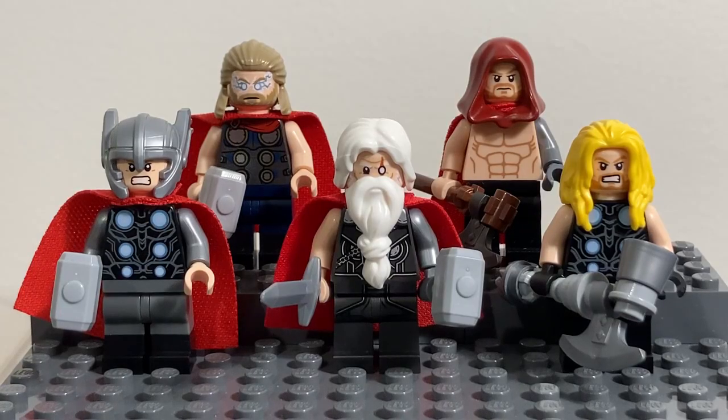Well guys, those are my versions of classic, ultimate, and alternate versions of comic book Thor, as well as an improved version of video game Thor.